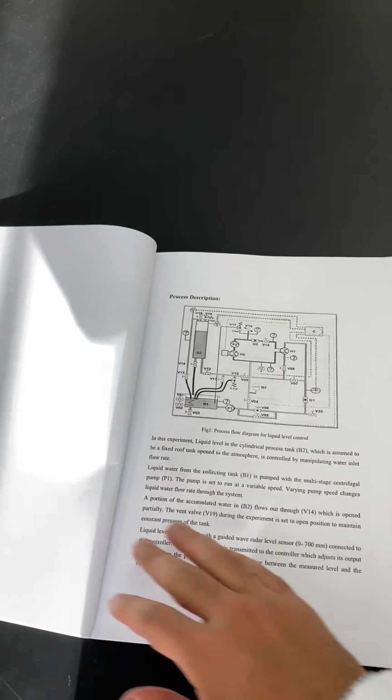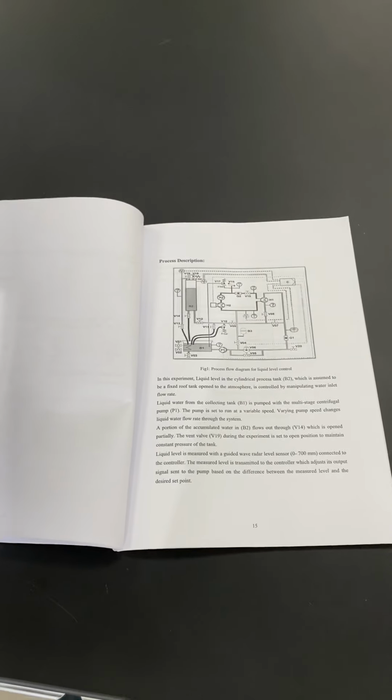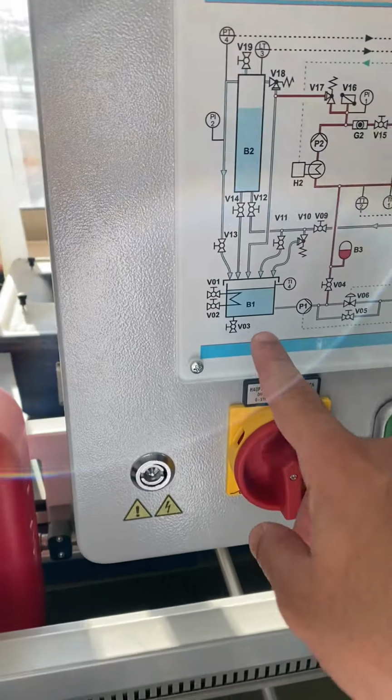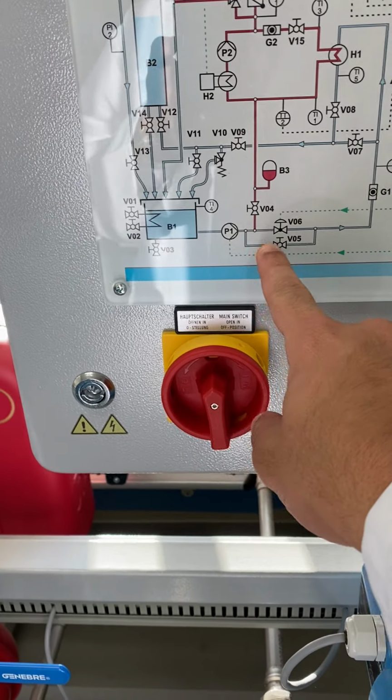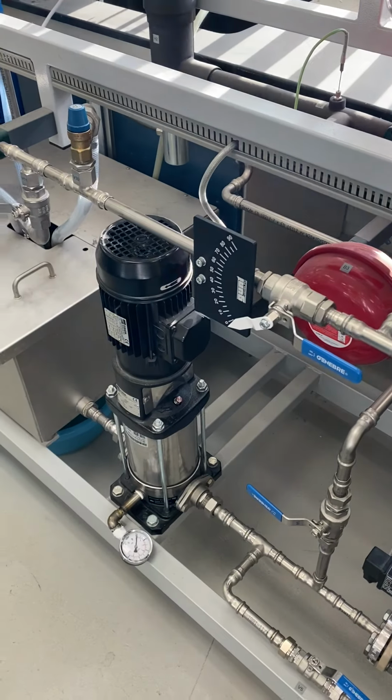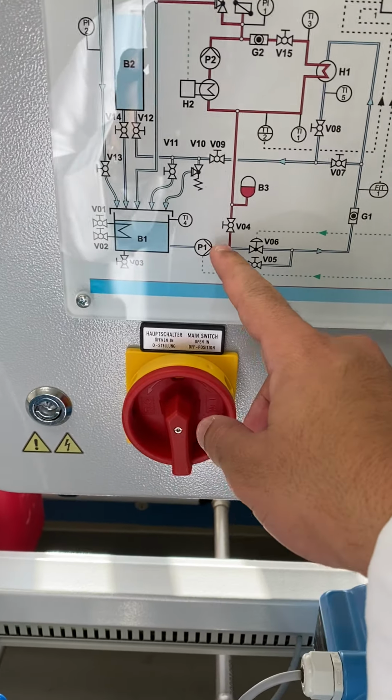Right. So we have in this process description a brief description of the process. Simply, guys, we have water that flows from tank B1, and it is being pumped using the multi-stage centrifugal pump, and water flows through the piping system.